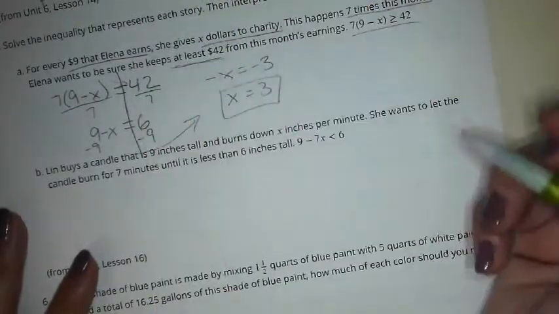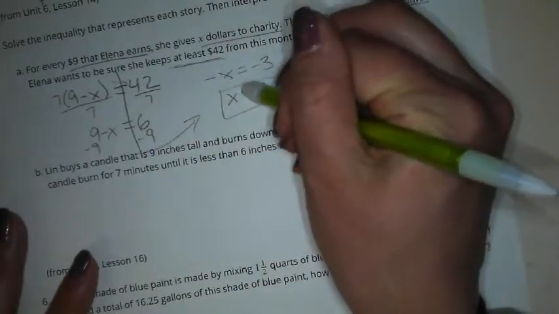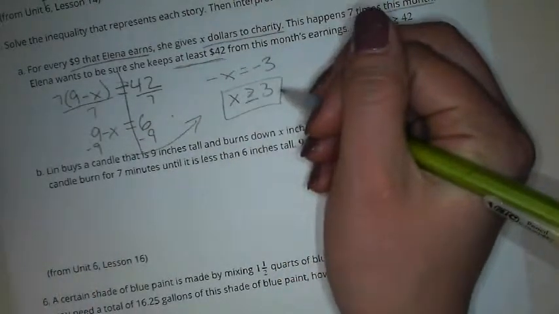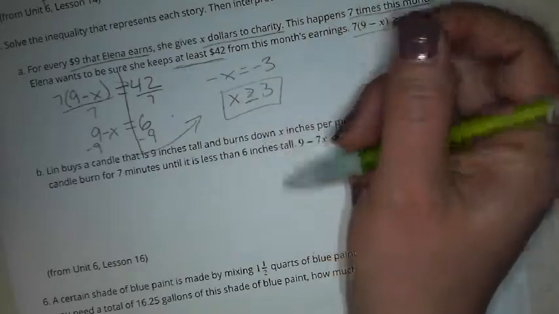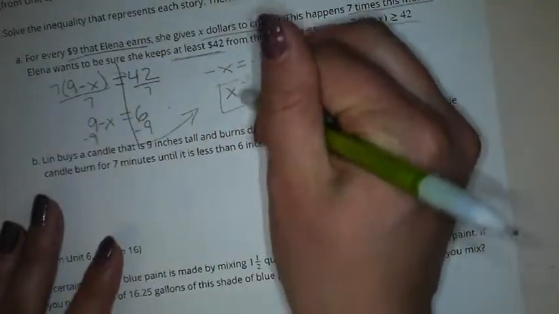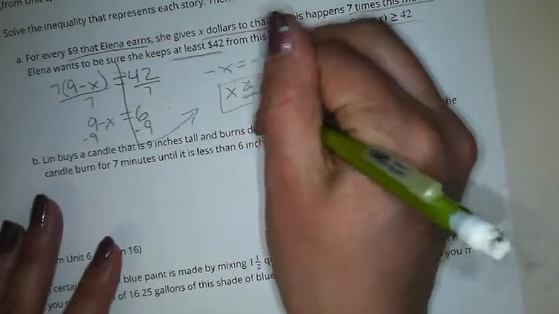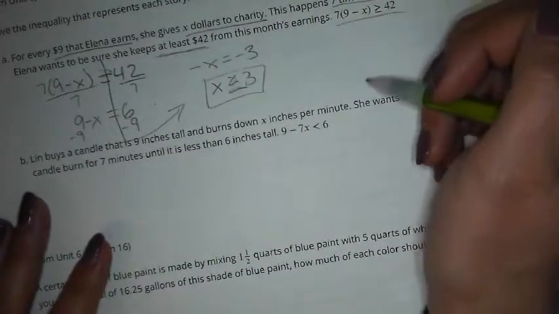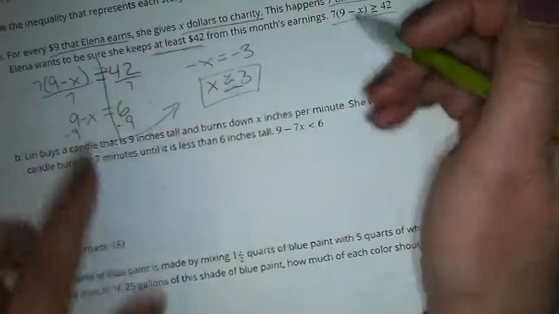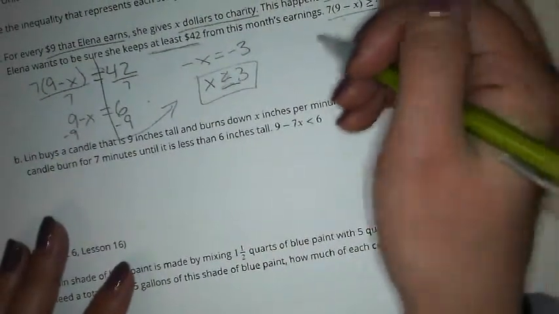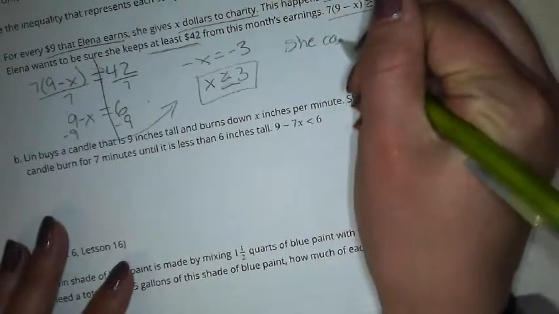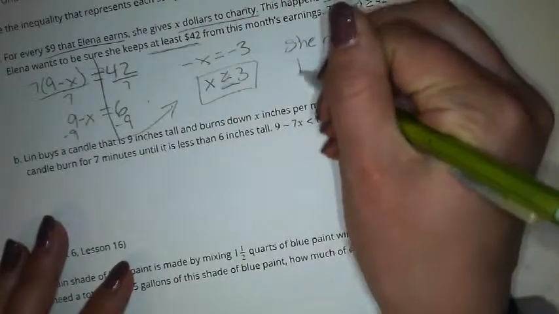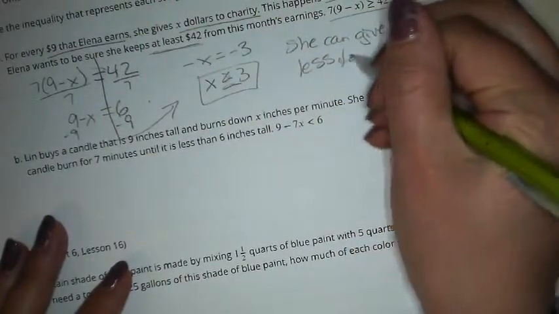But that's not a solution to the inequality, so x would have to be greater than or equal to 3. Oh wait, that's not going to work. Less than or equal to 3. Has to be less than or equal to 3. So what does that mean? That's the dollars she gives to charity. So she can give $3 or less to the charity.